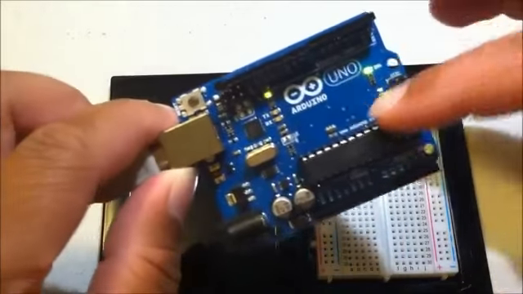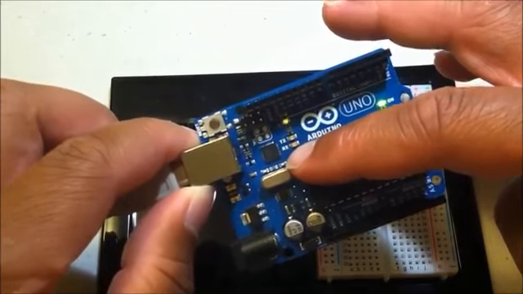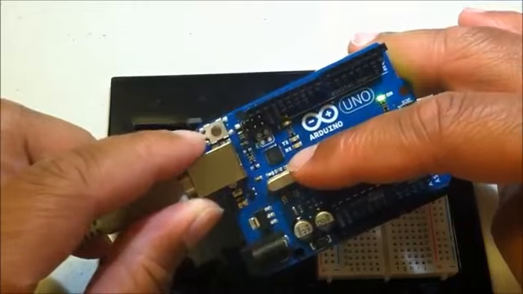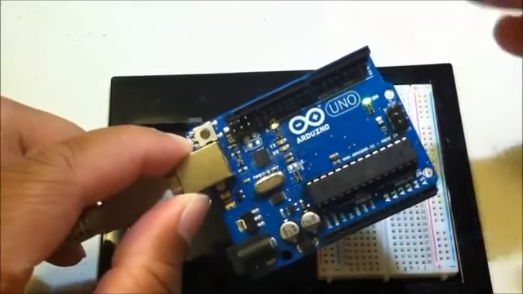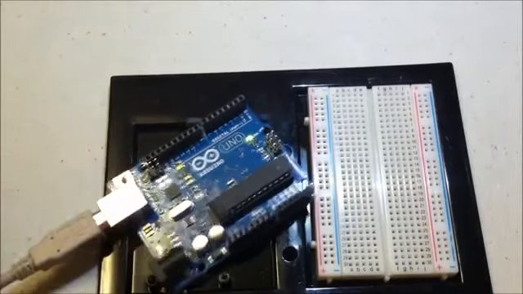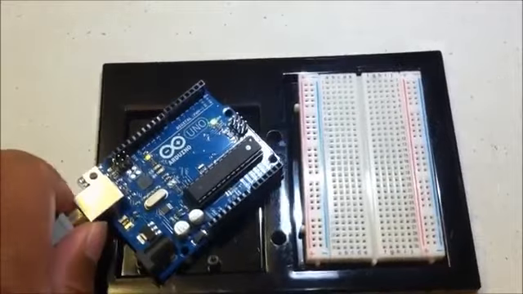Alright, there it is. And just for your reference, TX and RX stand for transfer and receive. That's just to show you that the Arduino is programming. Transfer, it's transferring information to a specific part. Receive, it's receiving information. So it's receiving information from the computer, transferring it to the board. Alright, so there you have it. Okay, like I said before, really simple.